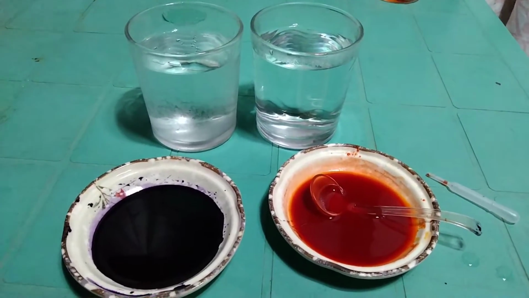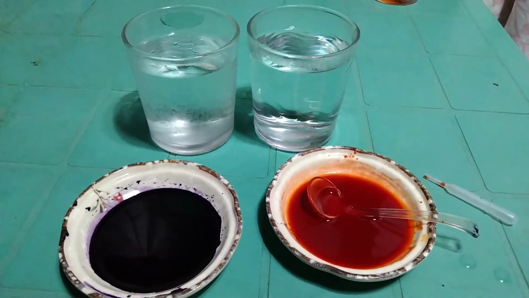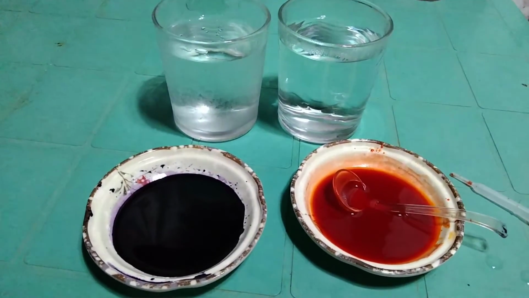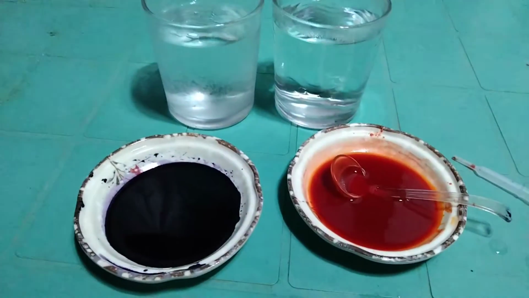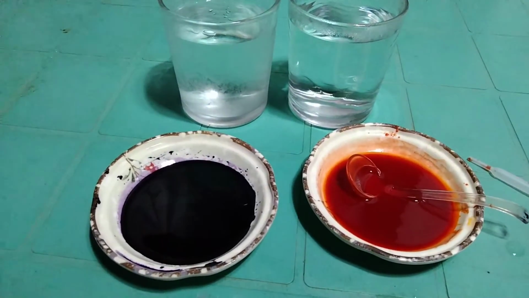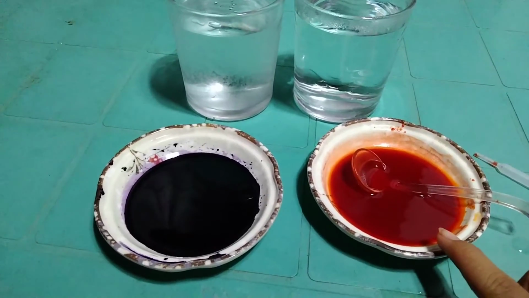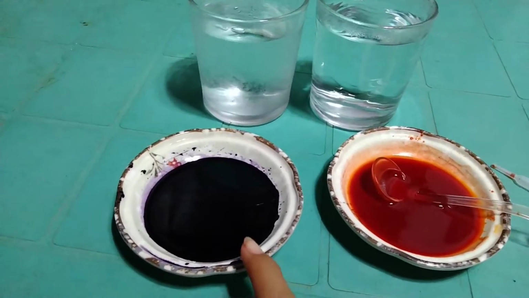First, we have 2 cups, one filled with warm water and one filled with cold water. And we will be also using food coloring. This one is color orange, while the other one is color violet.